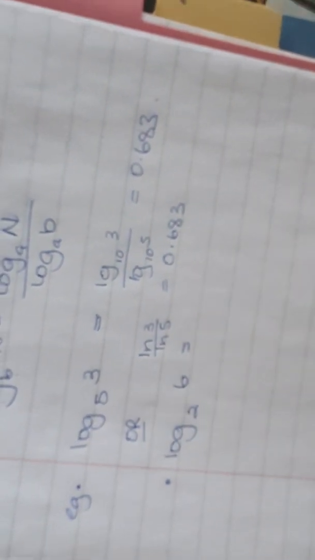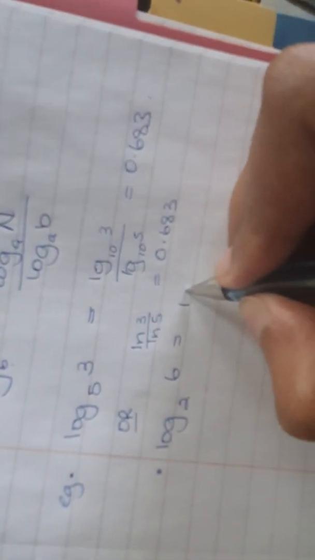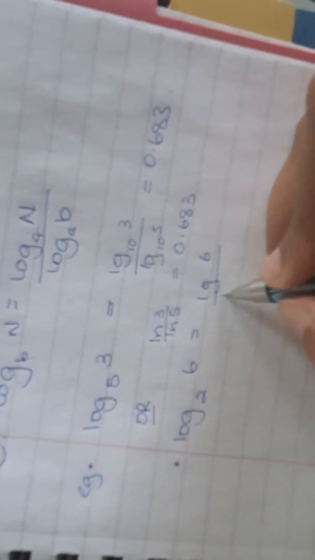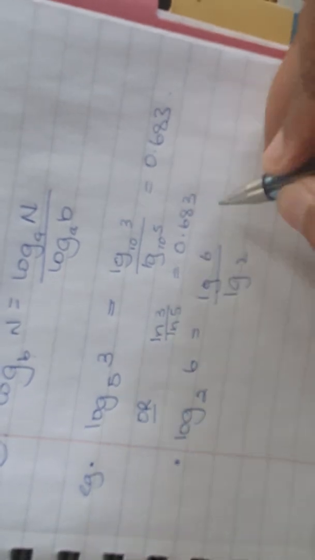All right, so we're going to work out this one now. Either ln or log, whichever you want. Pop that into your calculator. What did I get in my calculator?